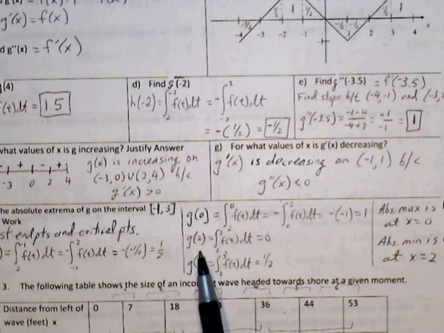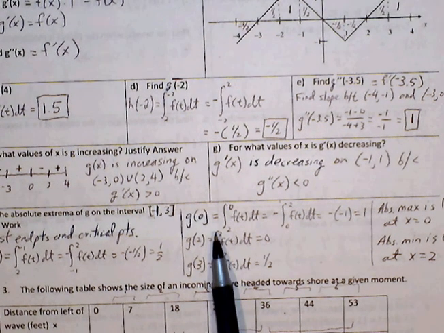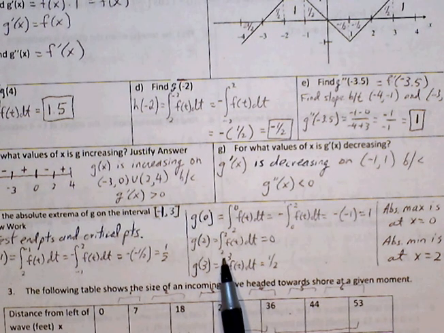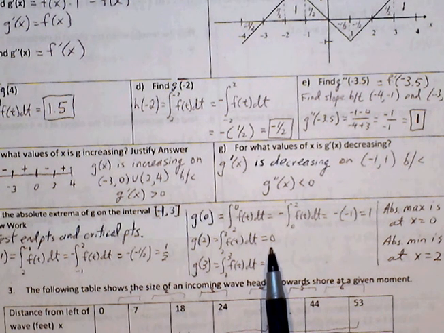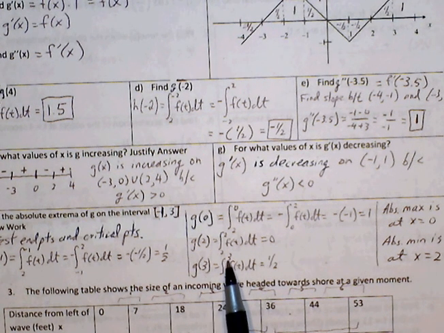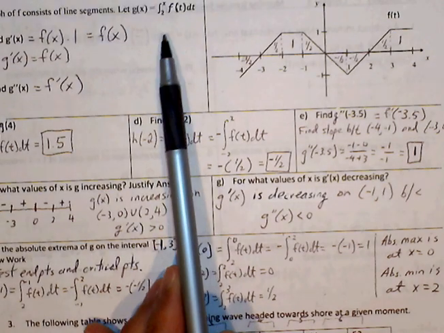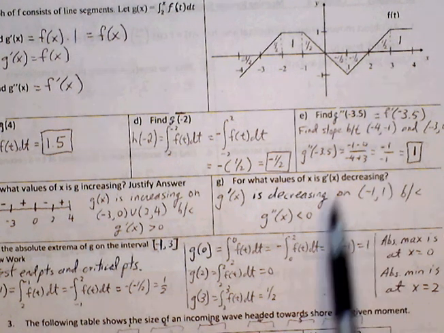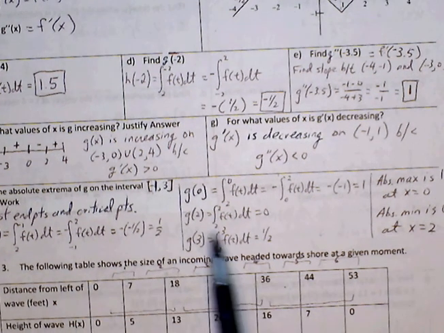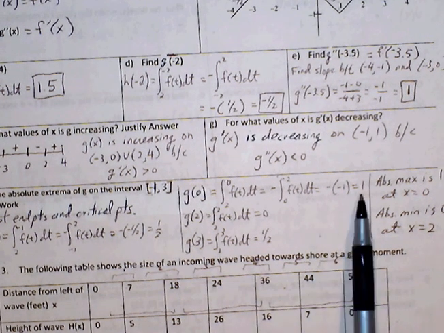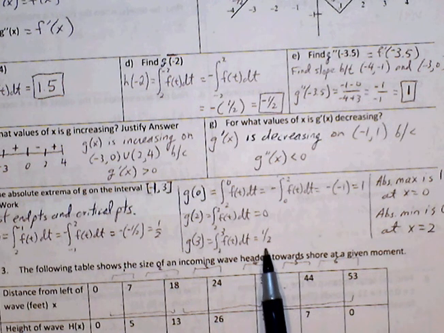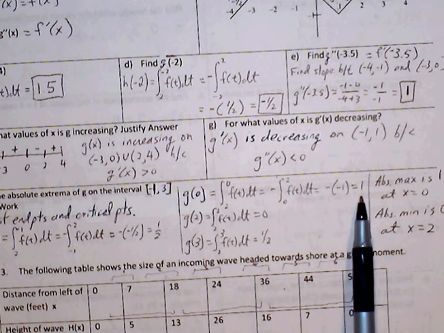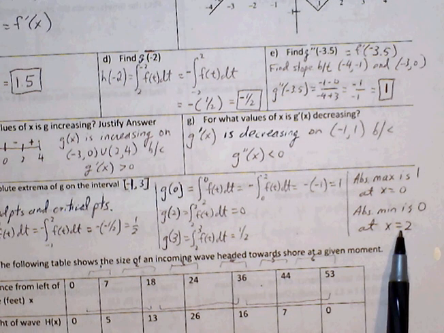Okay. g of 2, from 2 to 2, we don't have any area to find, so it's simply going to be 0. Anytime your lower and upper bound is the same value, your definite integral will always be 0. g of 3, so the upper bound gets replaced with 3 based off of the definition given to us. So from 2 to 3, we read the graph, simply going to be 1/2. Okay, so now we want to find the absolute max and absolute min. We just compare all the values that we found, 1/2, 1, 0, and 1/2. So our absolute maximum will be 1, which will occur at g of 0, and the absolute min is 0, which will occur at x equals 2.